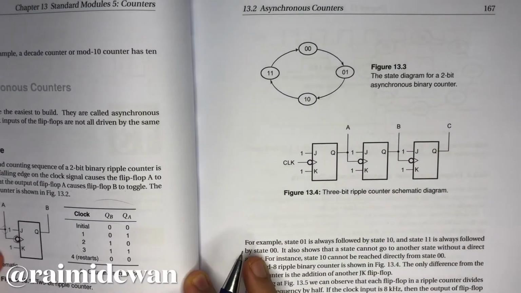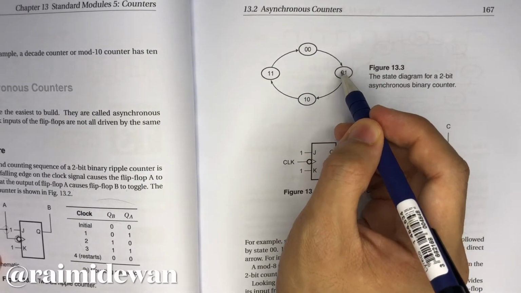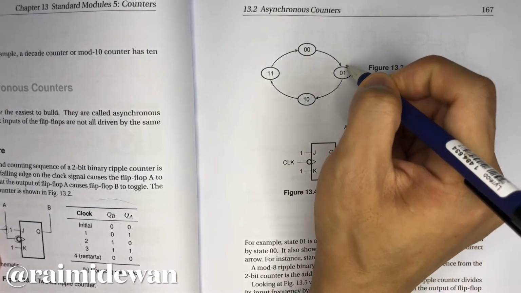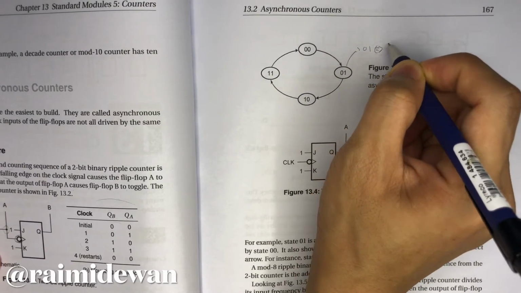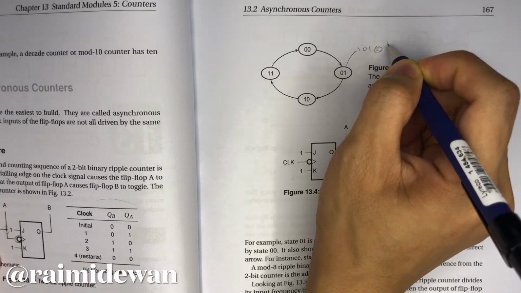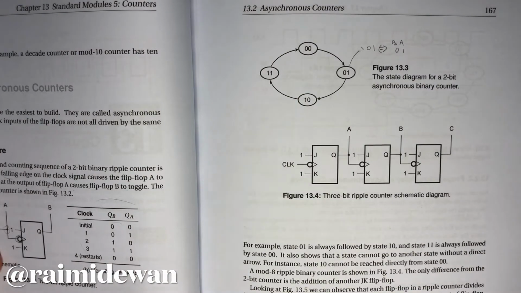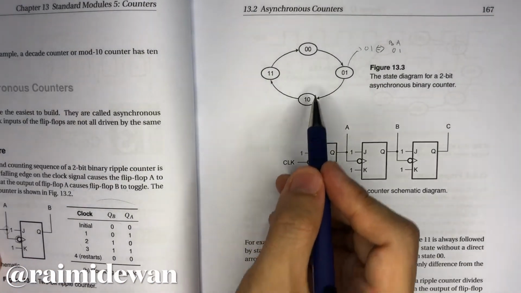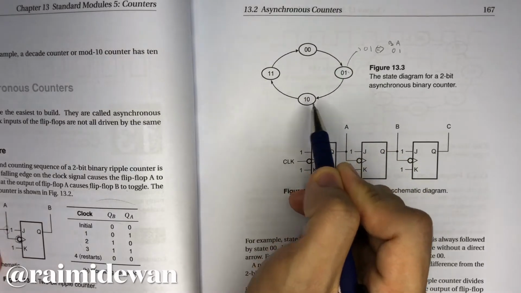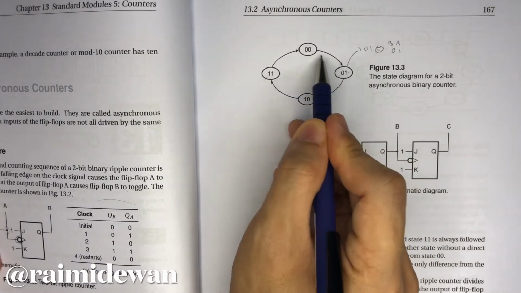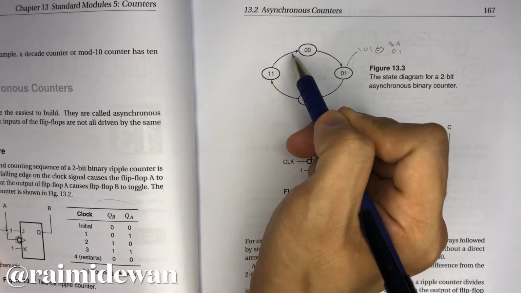So the circle containing number 0, 1, for example this one, represents the flip-flop outputs of B and A. Okay, the arrows show how the state changes, means from 0, 0 to 0, 1, 1, 0, until 1, 1 and 0, 0. Okay, and this one is reset back. Okay, and this one it will reset to 0, 0.